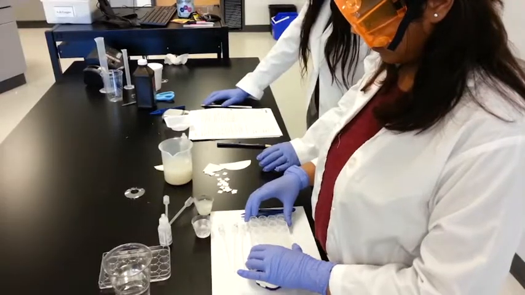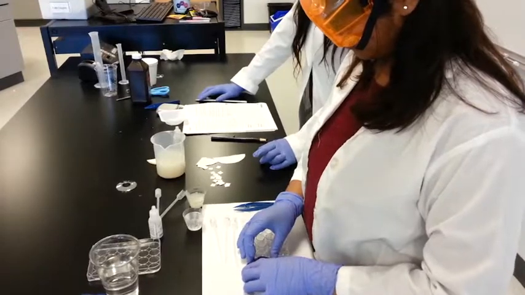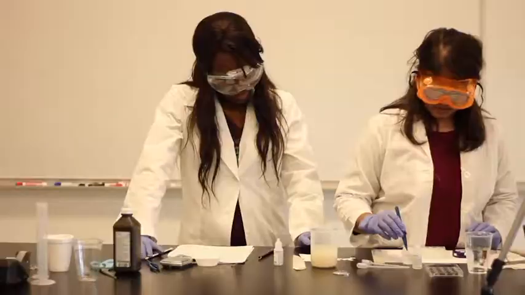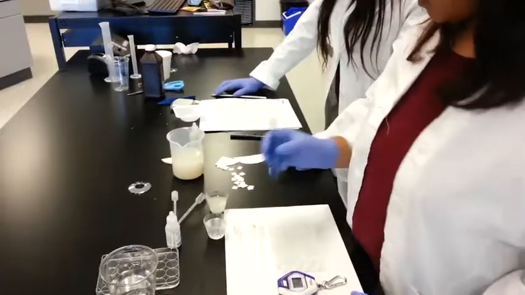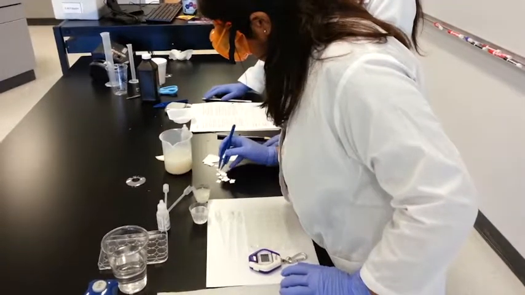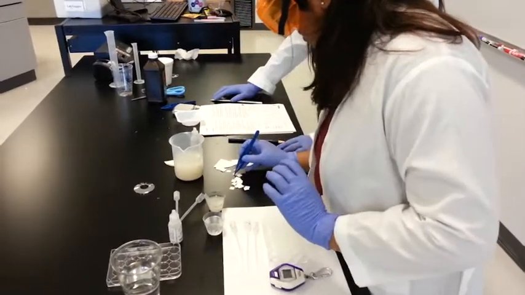So the results we're getting here can be used to determine the optimum pH at which the enzyme activity is observed. Exactly. So I see some activity for B4. Make sure to record the time.